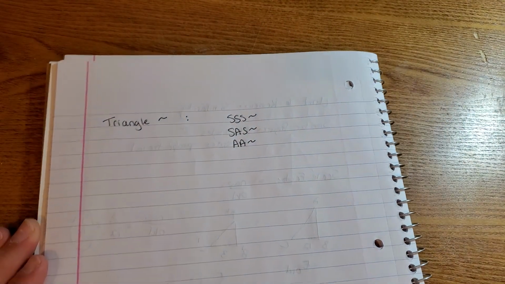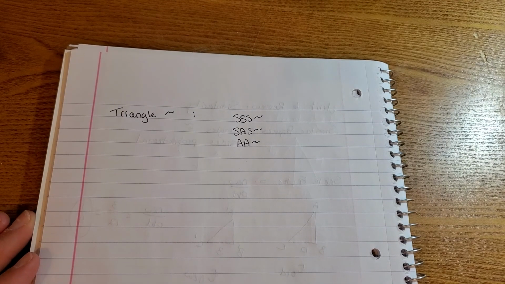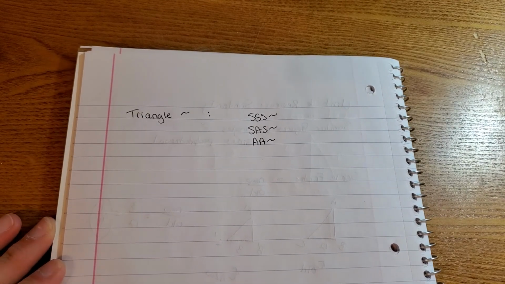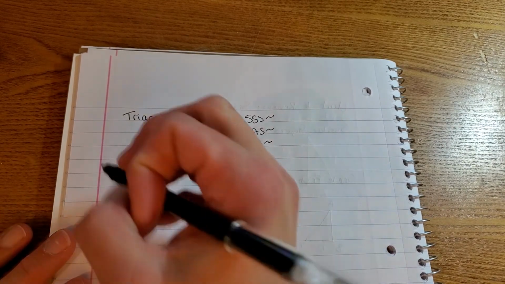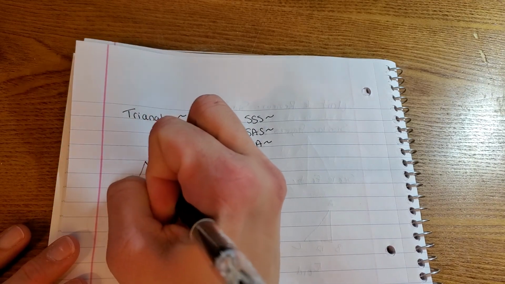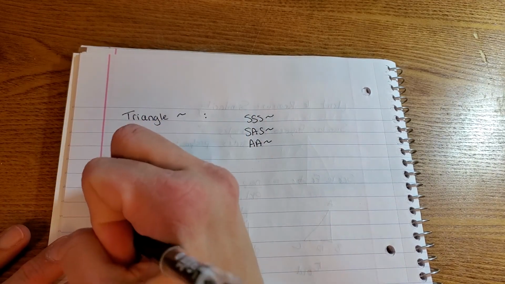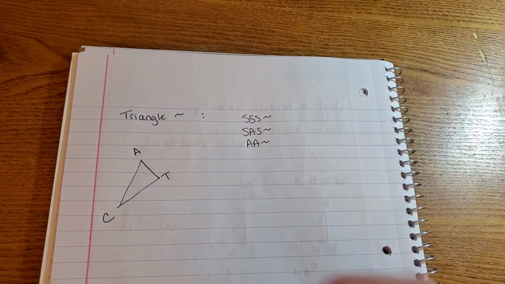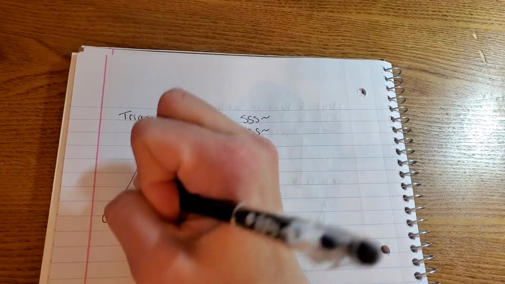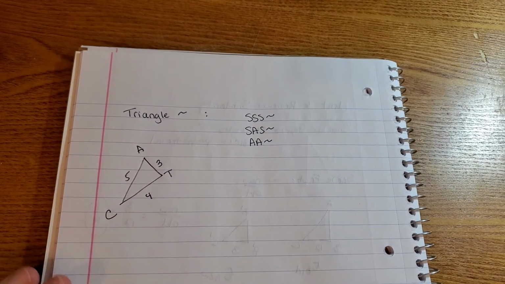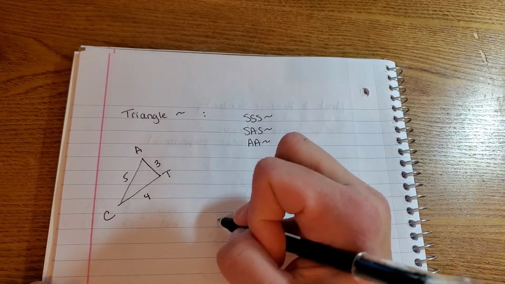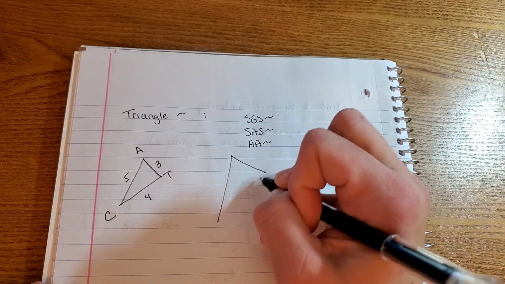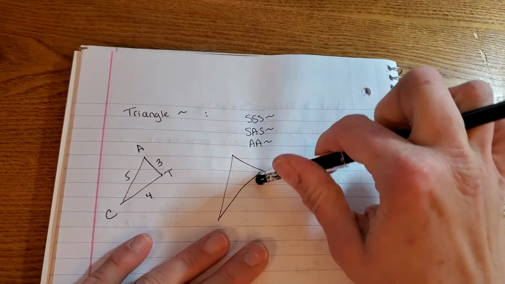Those were the only 3 ways that you could prove triangles were similar. So let's say we have 2 triangles here. So there's triangle CAT. And then let's say we have another triangle here.